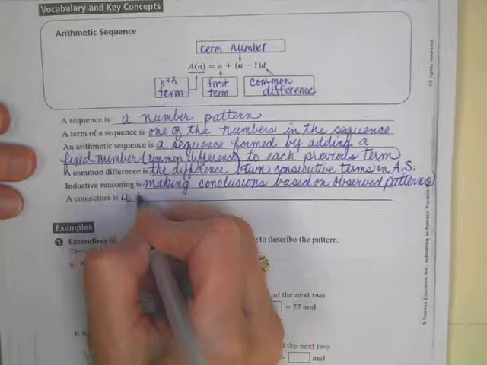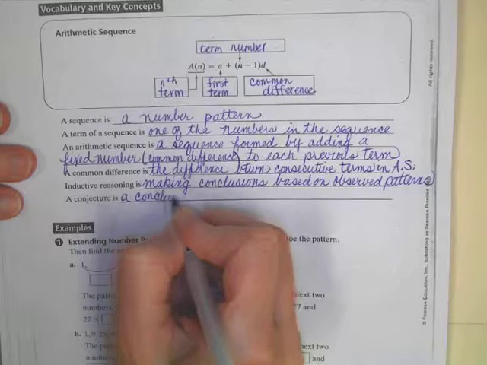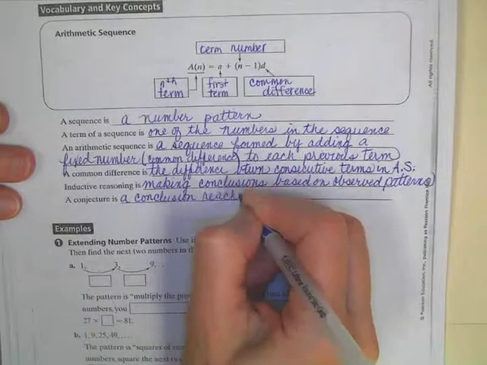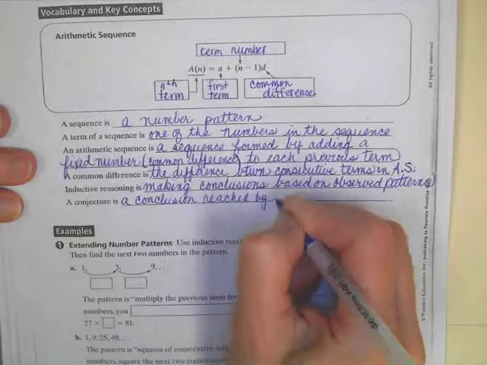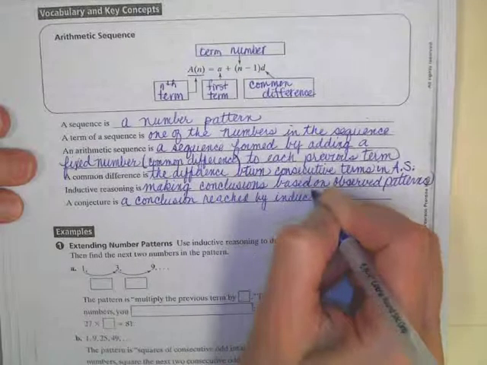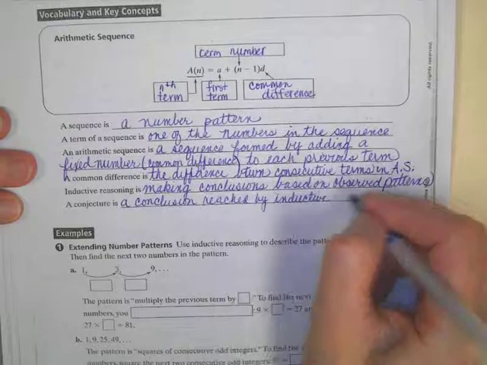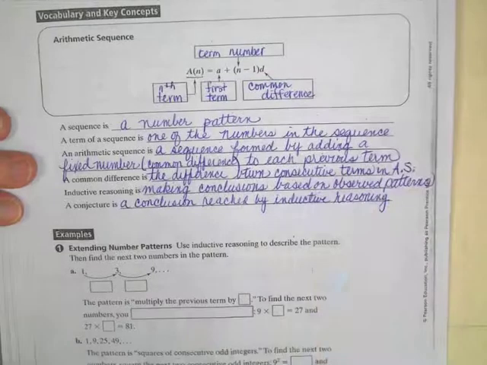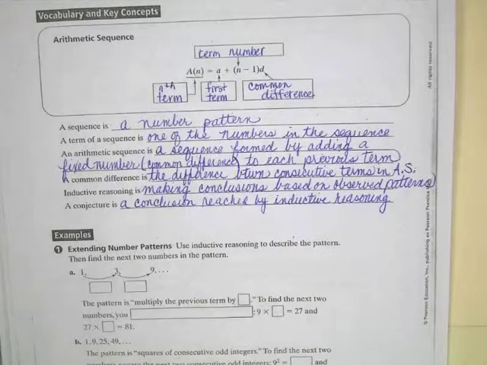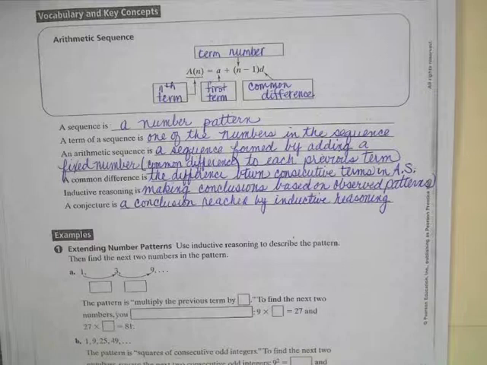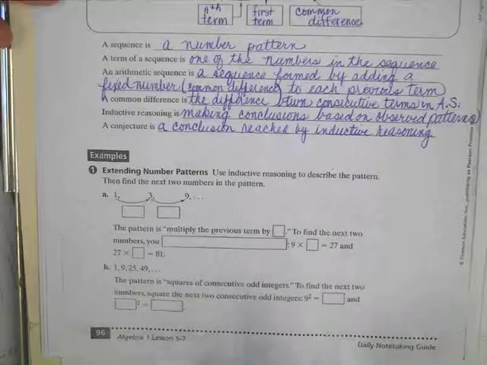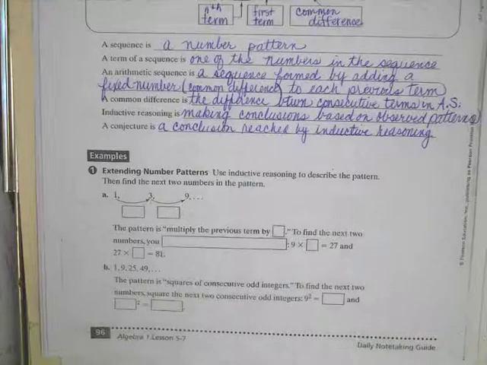A conjecture is a conclusion reached by inductive reasoning. Basically, what we're going to be working on in this section is using inductive reasoning to continue patterns and extend them.